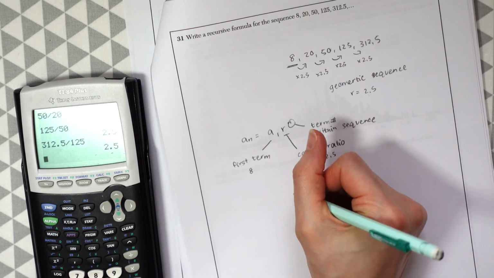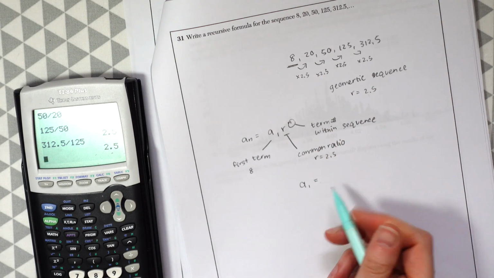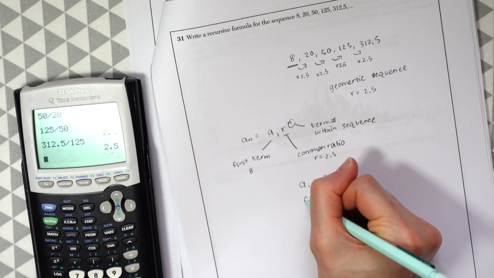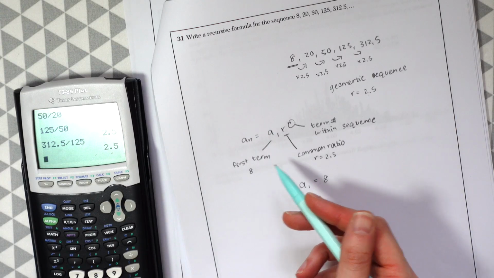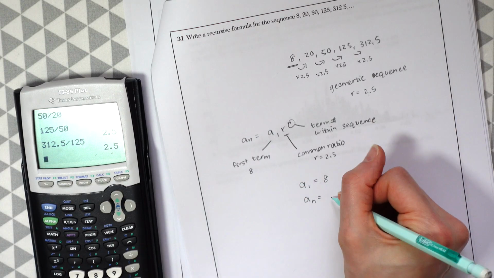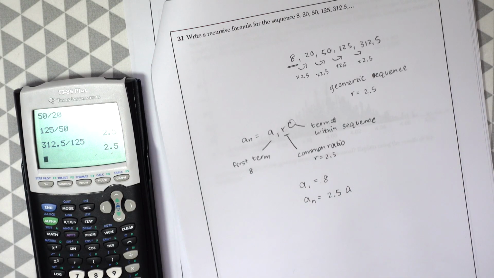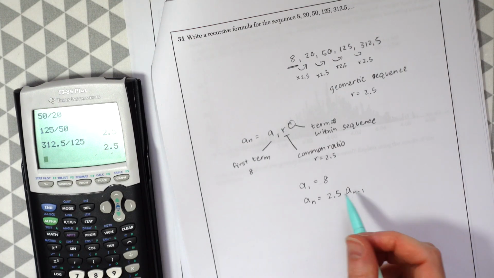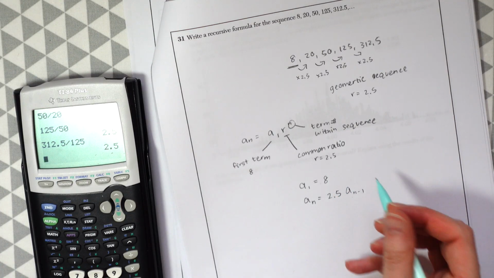We always write it in two parts. The first part is we label the first term, a sub 1, which we said is 8, and then we give our formula. So this is a sub n, and we're plugging in what we found up here. a sub n is equal to 2.5, that common ratio, times the previous term. With recursive formulas, we're always multiplying the previous term, so to show that, we always do a sub n minus 1. n is our term number, and this is the value of the previous term. So this is our answer.